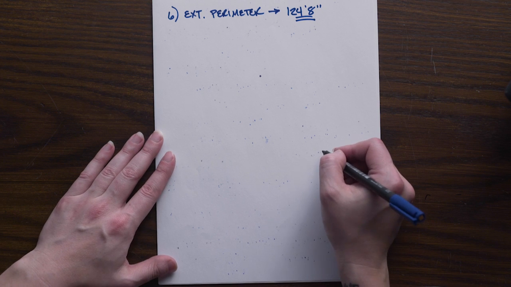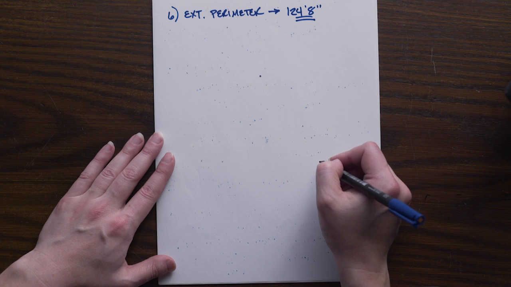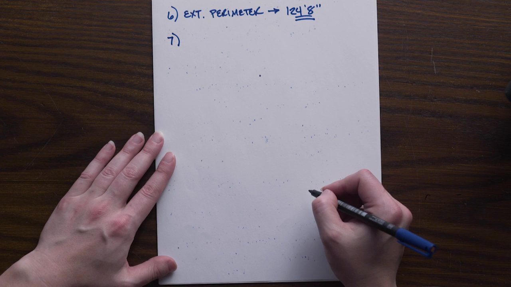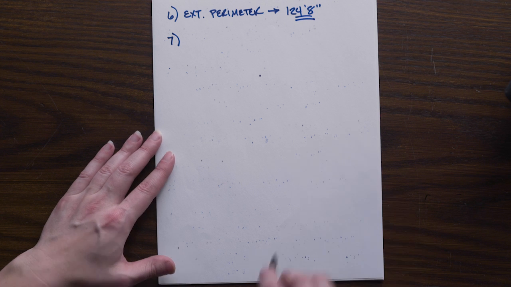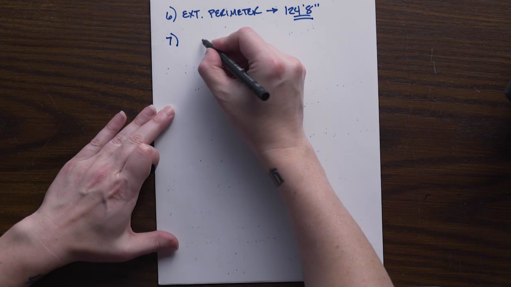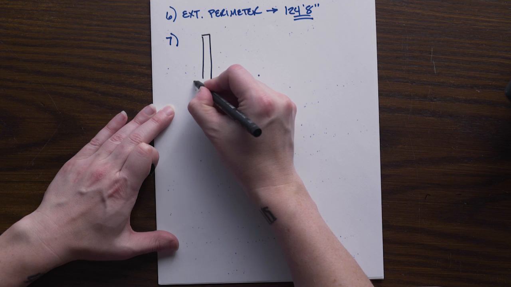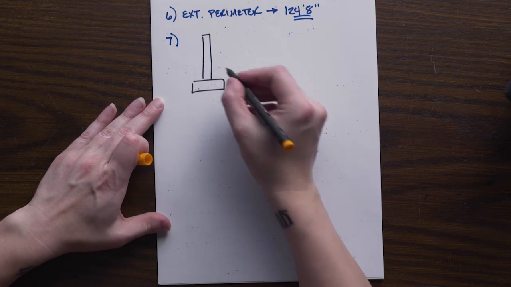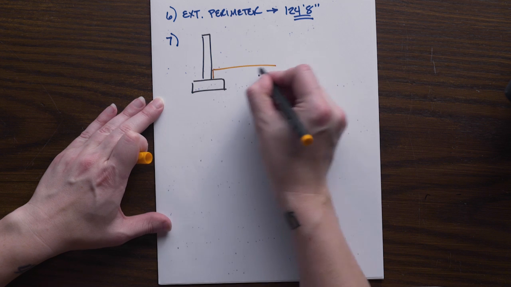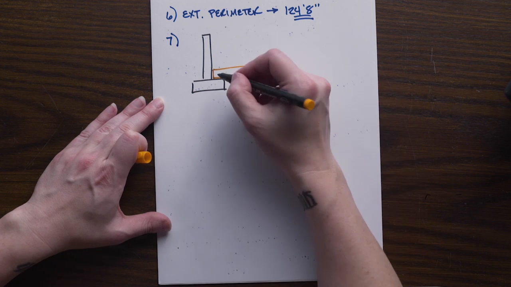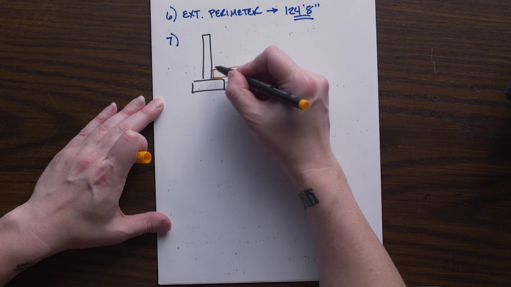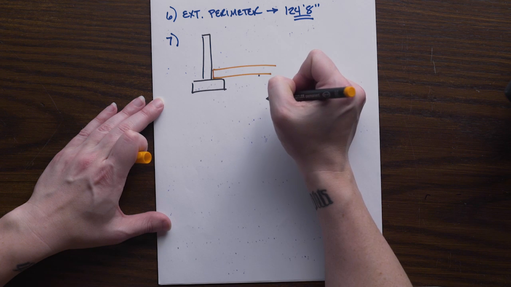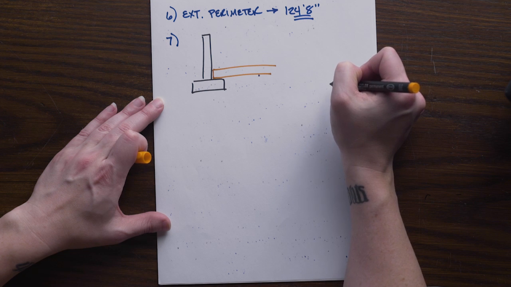Moving on to some dimensions that can help us with our calculations for concrete. We are now looking at the width of the concrete floor slab. So if we have our foundation wall with our footer underneath, per the drawings, our foundation slab sits on top of our footer and butts up to the inside of our foundation wall. And it carries over to the other side as well.